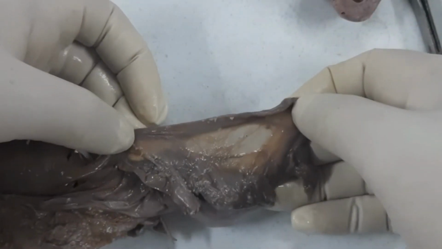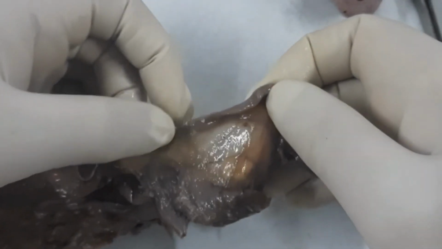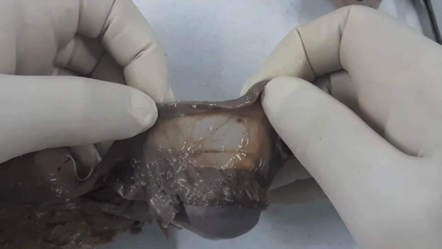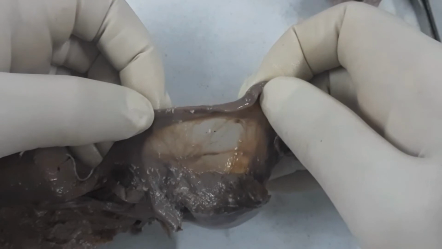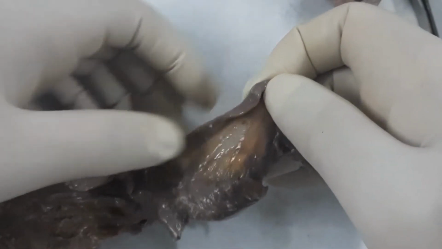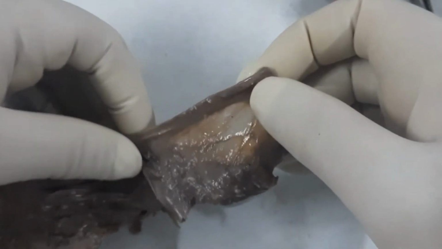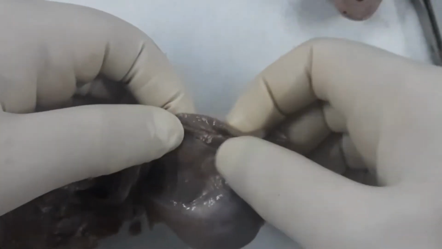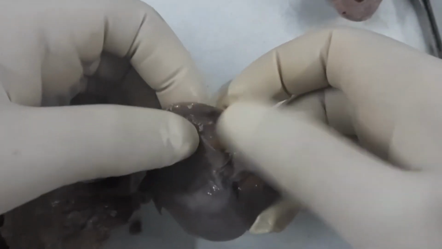So this is the fallopian tube, and you can see here the double fold of peritoneum, which is semi-transparent, and in this the blood vessels you can see running. This is the broad ligament of the uterus. This starts from the lateral margin of the uterus, and then it goes.